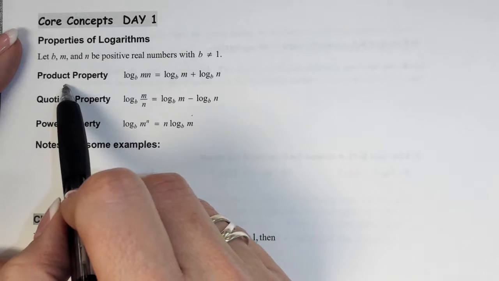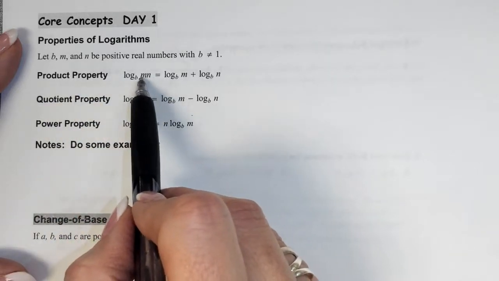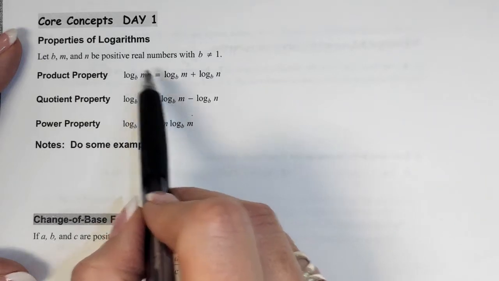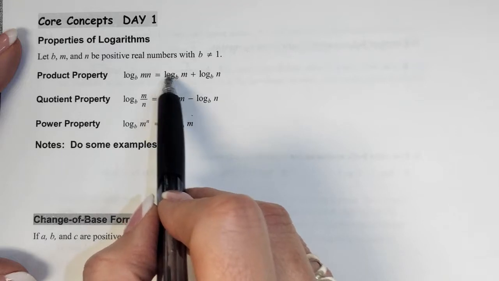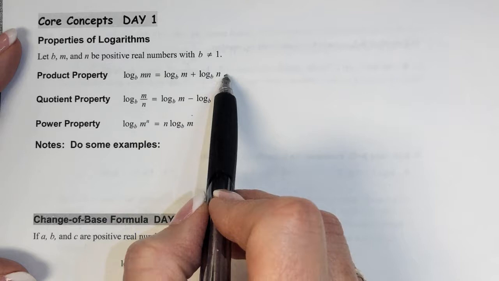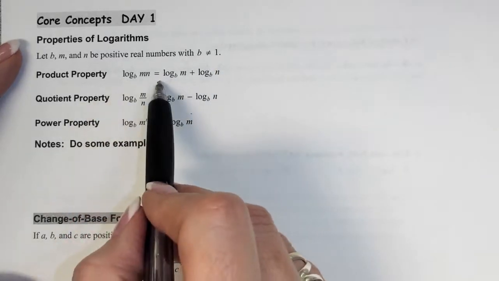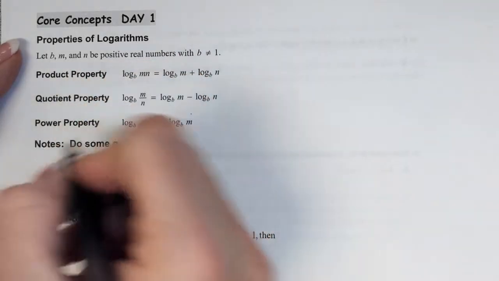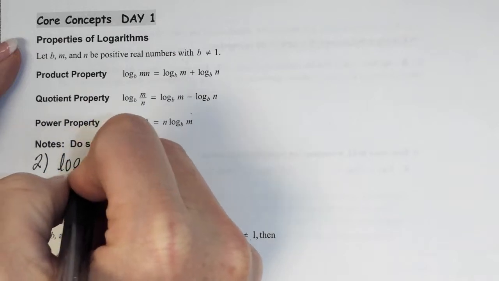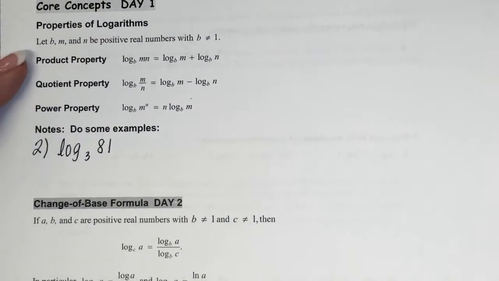This first property states that if we have a product in this position right here, then we can rewrite this as log base b of m plus log base b of n. I want to do number 2 in our warm-ups by using this property. Number 2 in our warm-ups was this problem. It was log base 3 of 81. What was the answer to that?